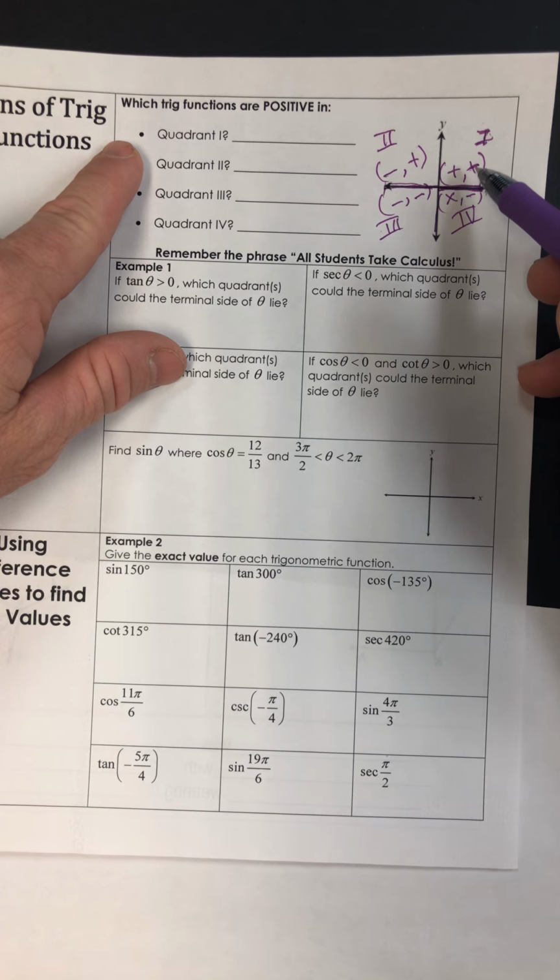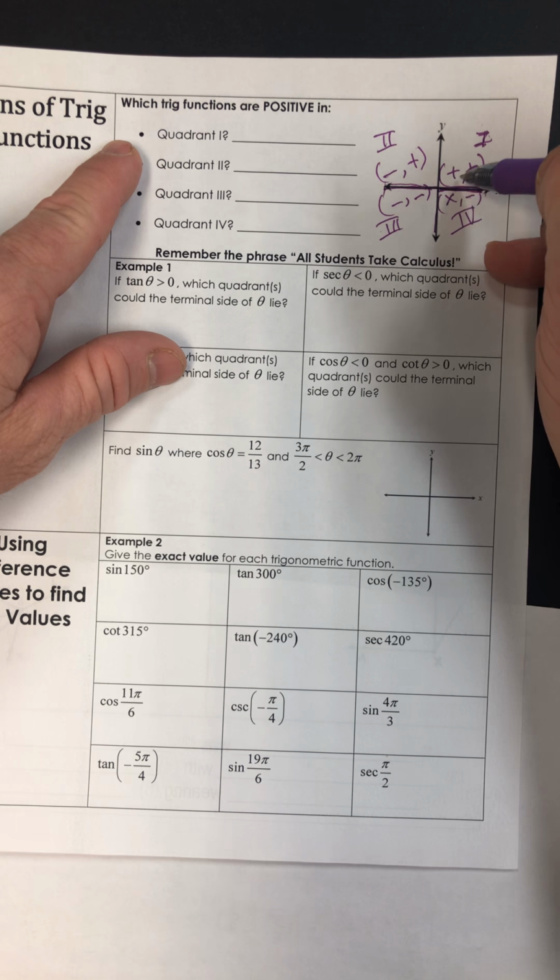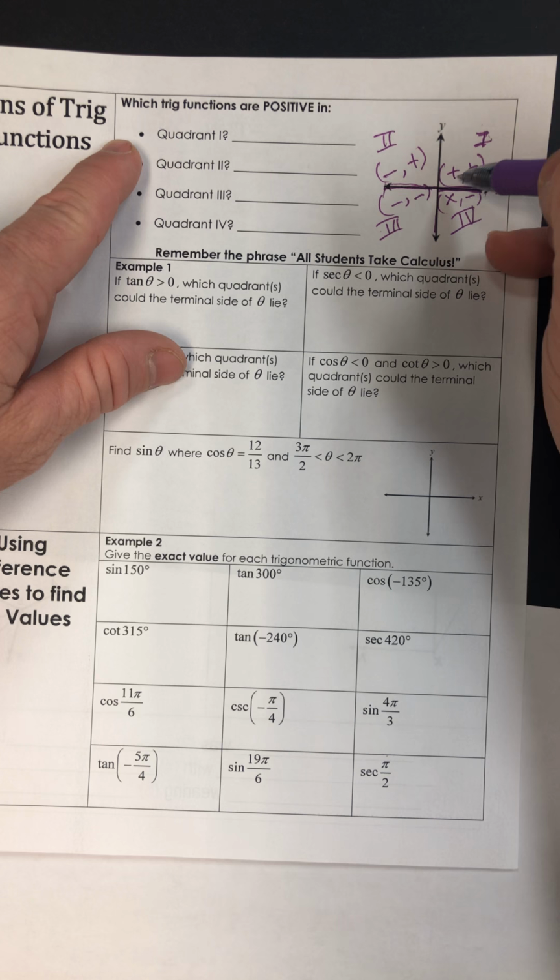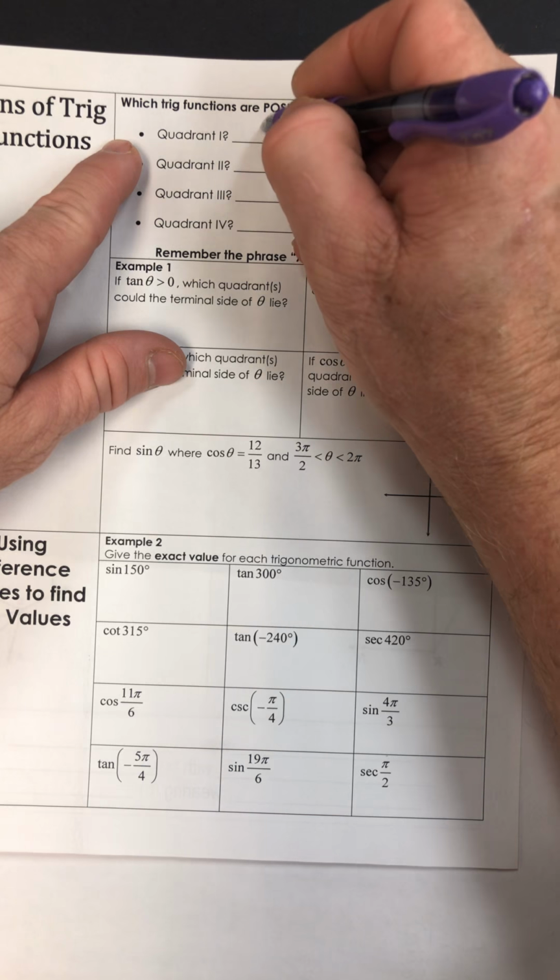So the question is asking which trig functions are positive in quadrant 1. Well, if they're both positive, that means the cosine and the sine are positive. The inverse functions, secant and cosecant, are positive. And if you divide them, you have tangent and cotangent. So they're all positive. So all.